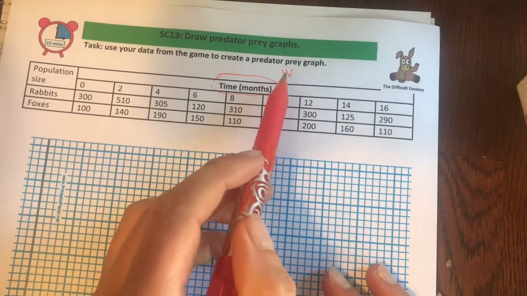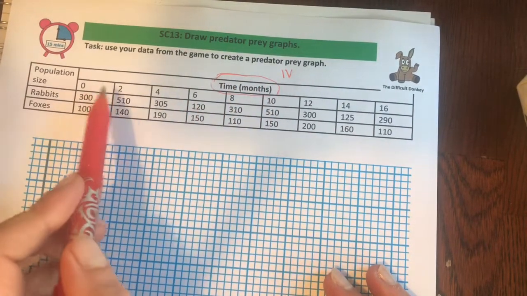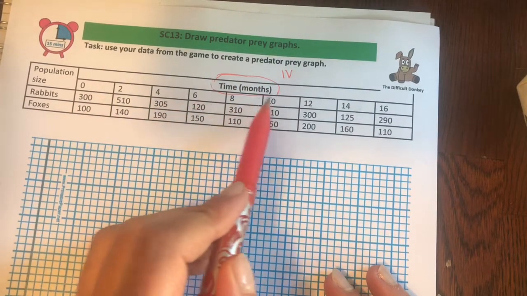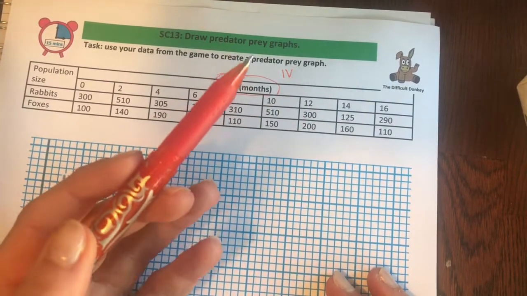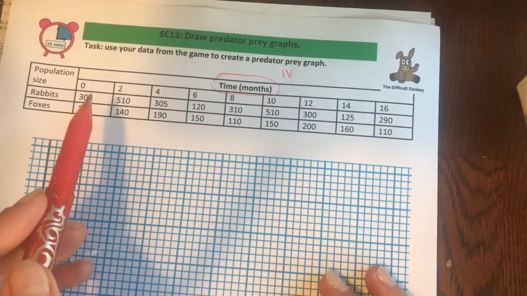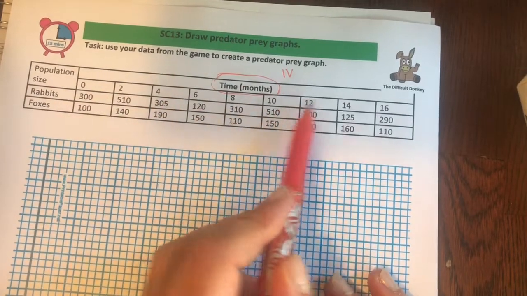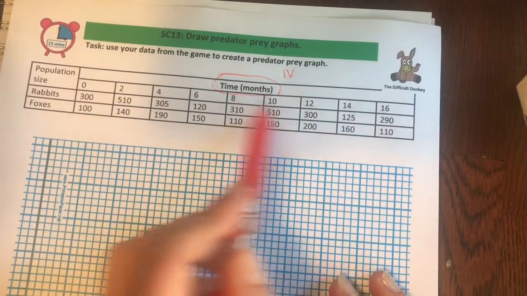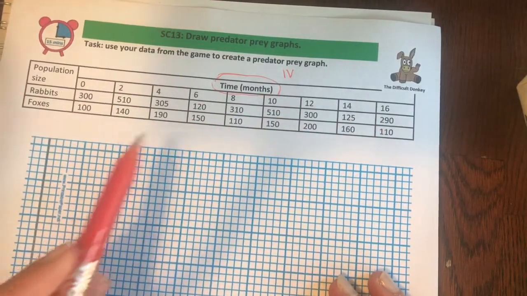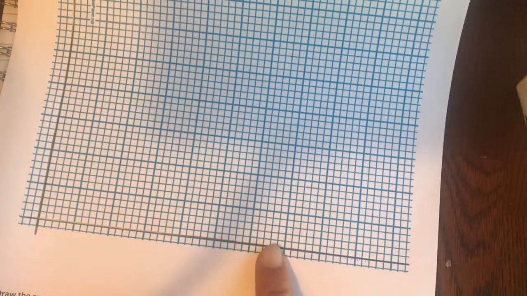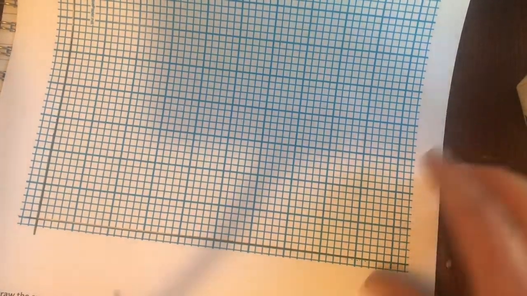The other way to look for the independent variable is it's usually the thing that's going up in a nice times table already, and that's because it's not a set of results, it's a predetermined, pre-decided set of numbers. So the row or column that's already in a nice times table will usually be your independent variable. Okay, so your independent variable always goes on the x-axis.